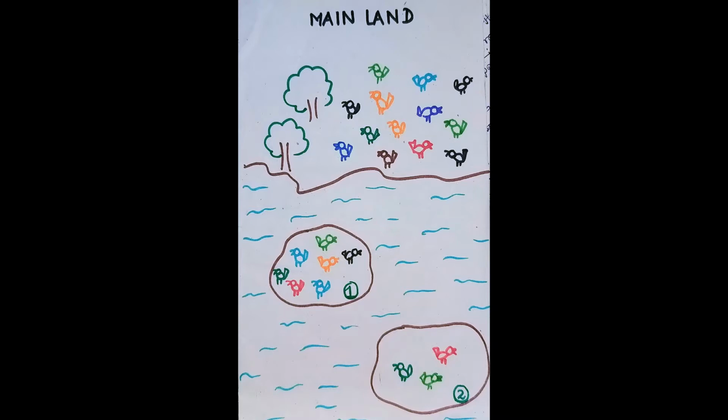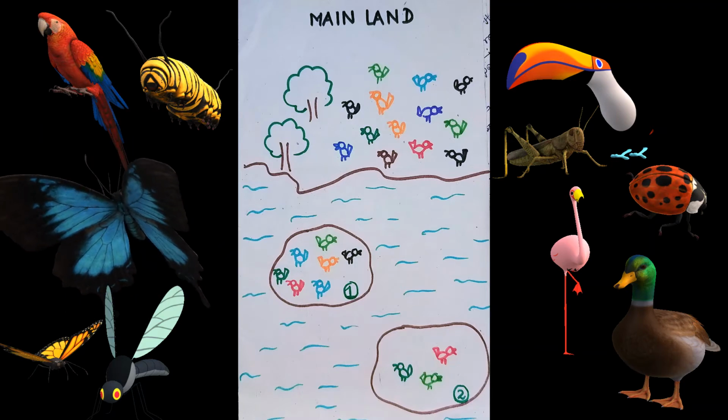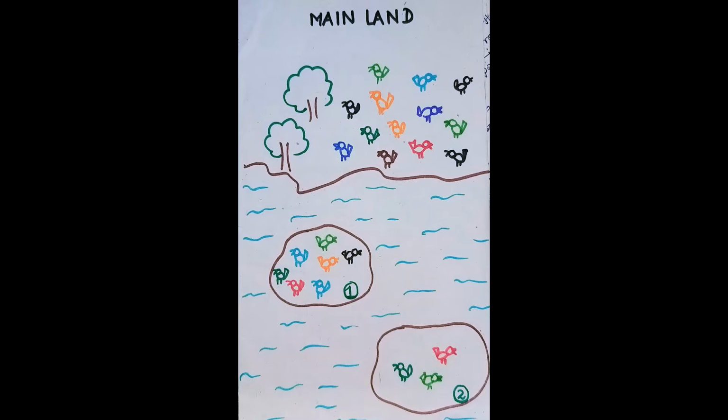The island on which a new fresh population is going to develop can be of two types: oceanic islands and continental islands. The oceanic islands are normally formed by volcanic activities, whereas the continental islands are formed due to the rise in water levels. Now, how these types of islands get populated depends on factors like their distance from the mainland and their size.